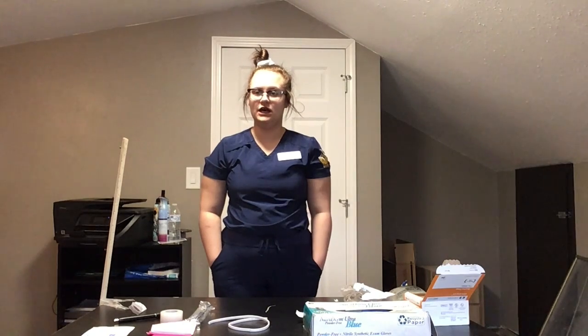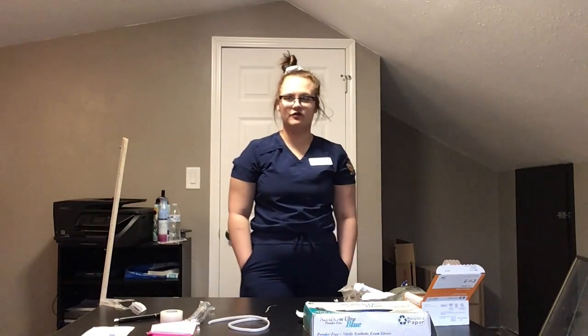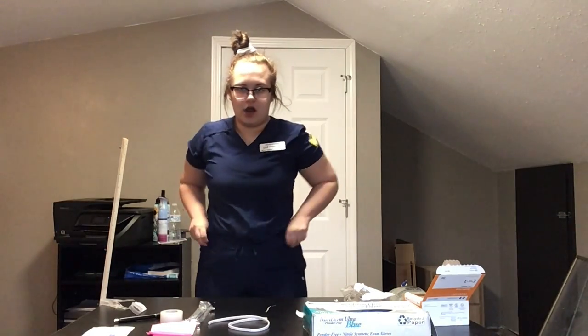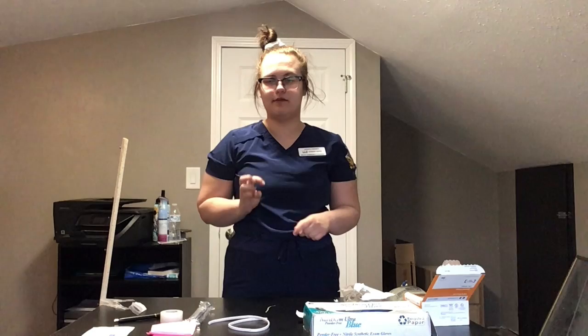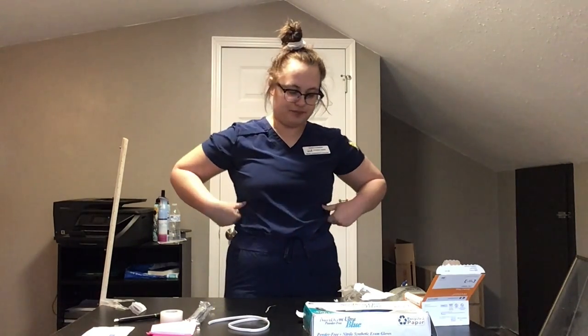My name's Corinne Freeman, and I'm going to be doing the IV skill today, starting an IV infusion and then monitoring the infusion. First, I would make sure to prepare and administer all medications according to the 6 rights of patient and medication administration, which are right route, right time, right dose, right medication, right patient, and right documentation.